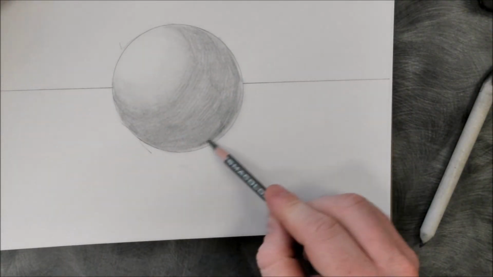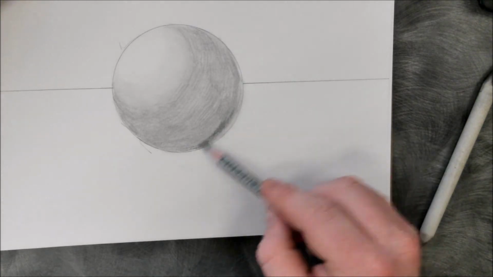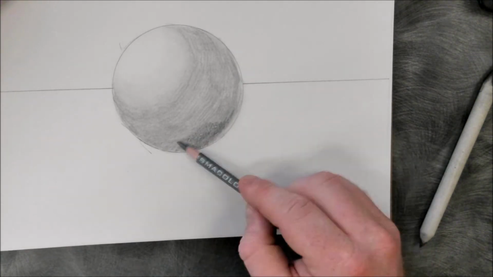And notice that I'm working in layers. I'm putting down a little bit of value, then blending it out, then adding more value and blending that out.